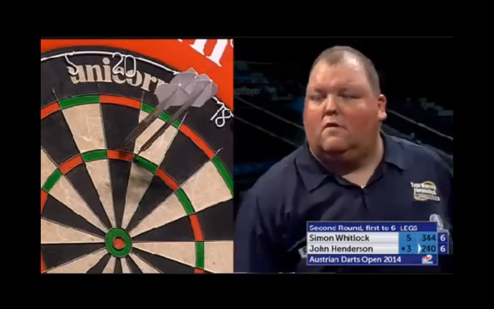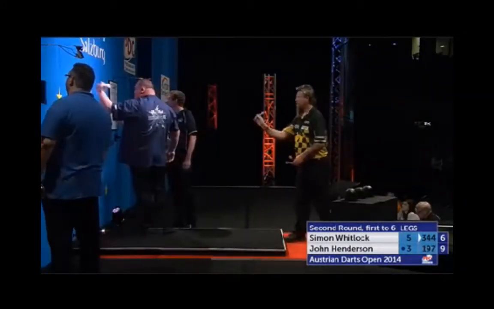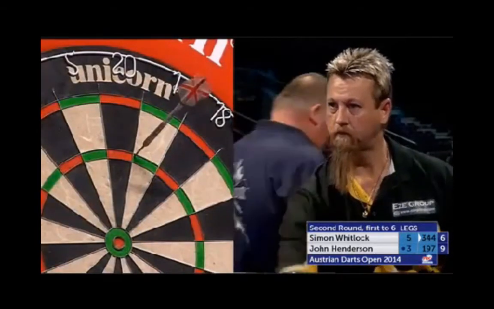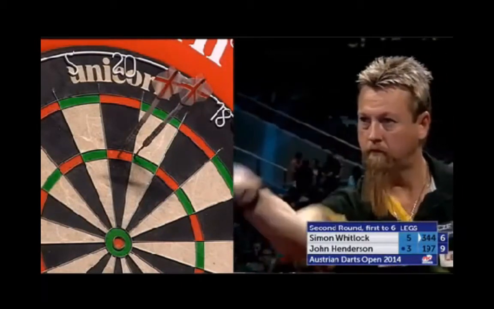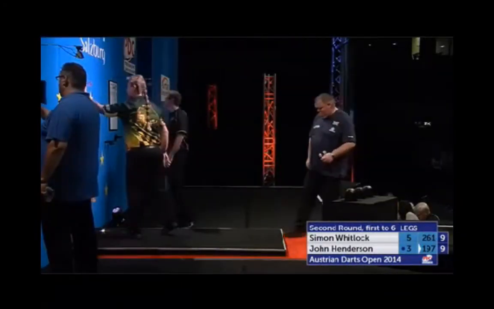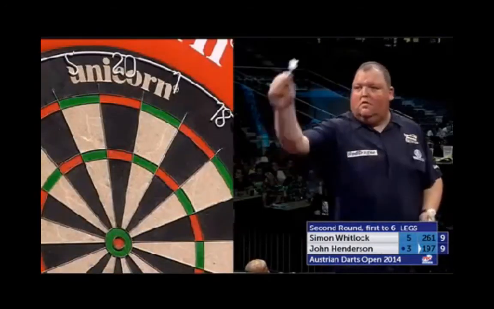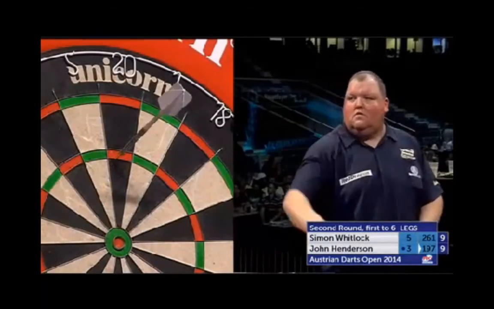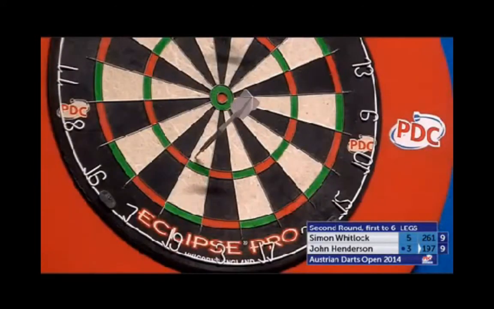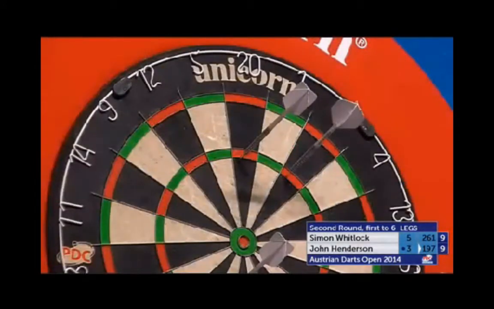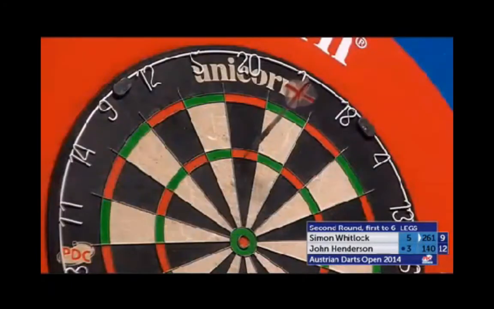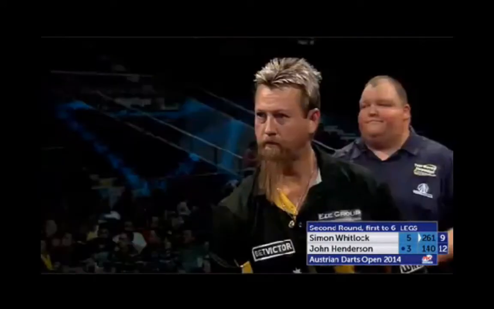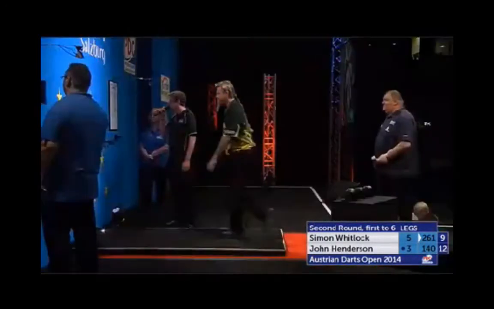We are looking for a big score here. 43 would have left him down to a finish, but it's not to be. He's got a bit of space though. 83. Going to get possibly, or even probably, nine darts from 197. 57. Well, he is down to a finish, albeit another big one. And Whitlock 57, just struggling to hit a treble again.